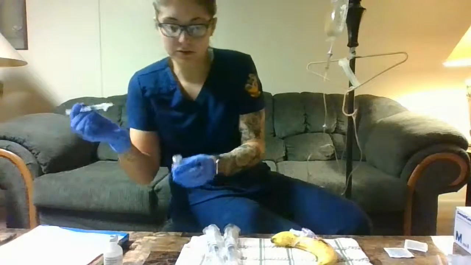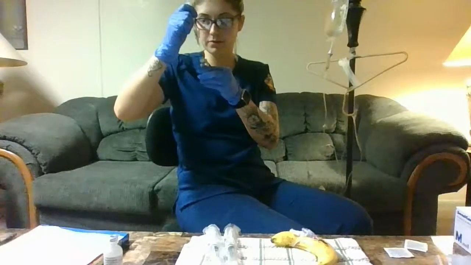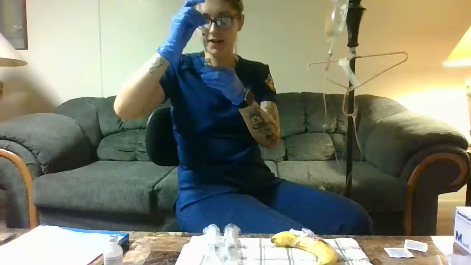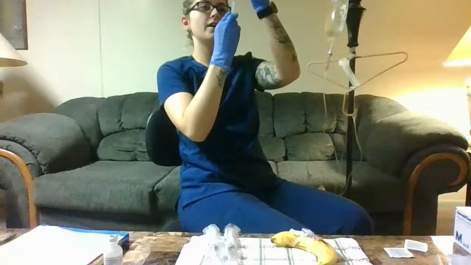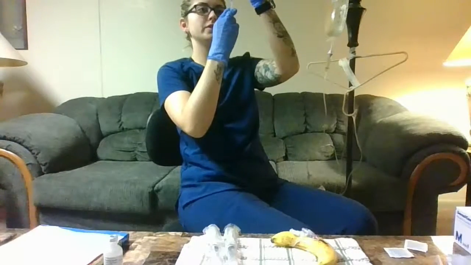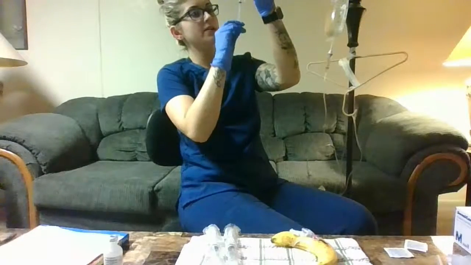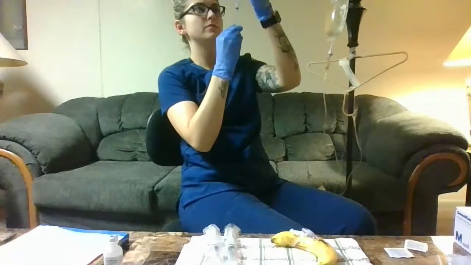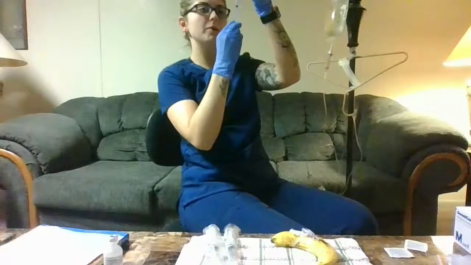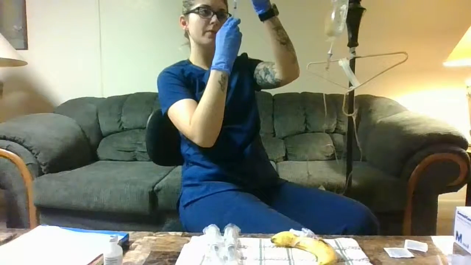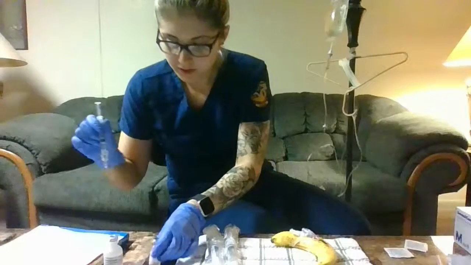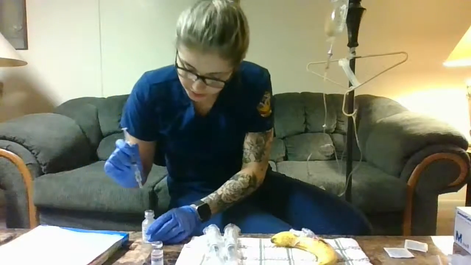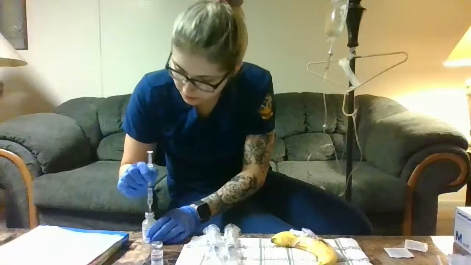We are going to insert through the top, put the air in, flip it upside down. We're going to draw out 1 milliliter, making sure we don't have any bubbles or anything in there. Okay, so we have 1 milliliter here. Then we're going to inject that into the normal saline.